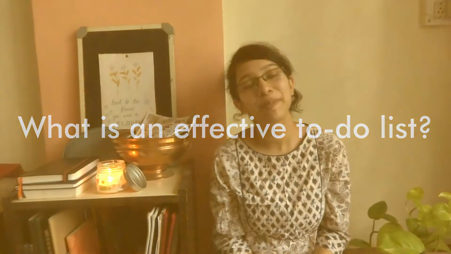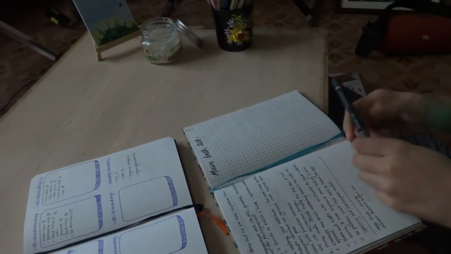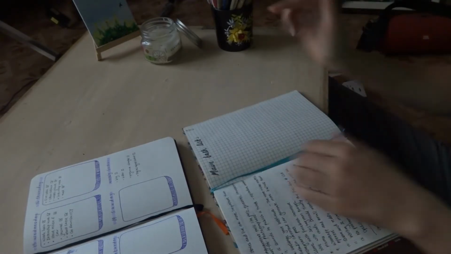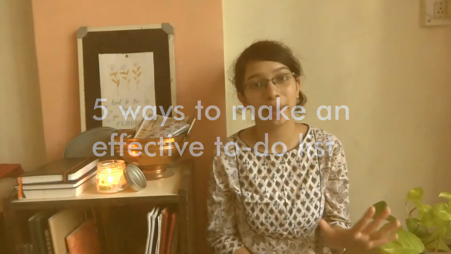So a to-do list is a place for us to write down all of our tasks and to get more organized with all of the things that we need to get done. And an effective to-do list is something that lets us do all of those things mindfully and be aware of all of the things that actually need our attention the most. So I'll be sharing with you 5 ways for you to make an effective to-do list, and I hope that all of these are helpful for you.